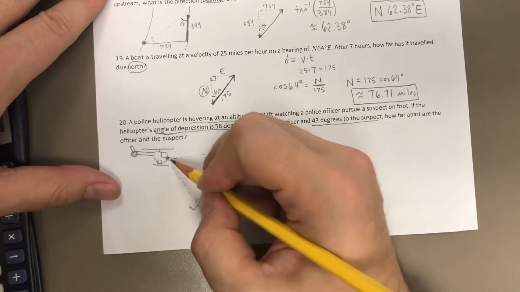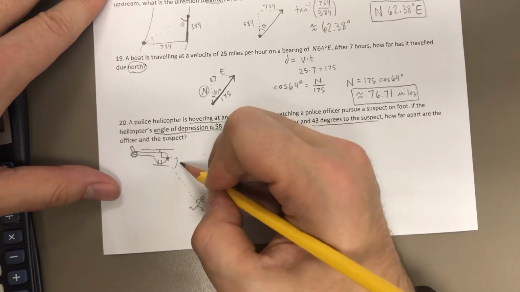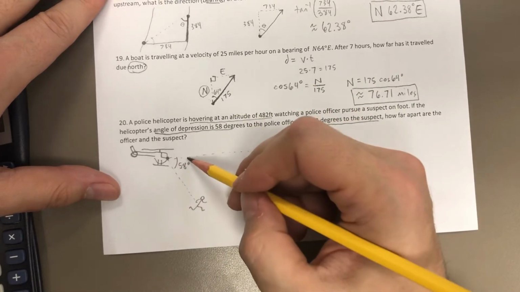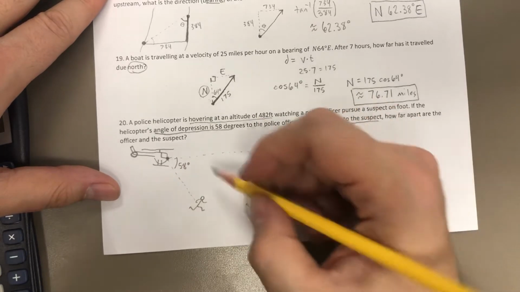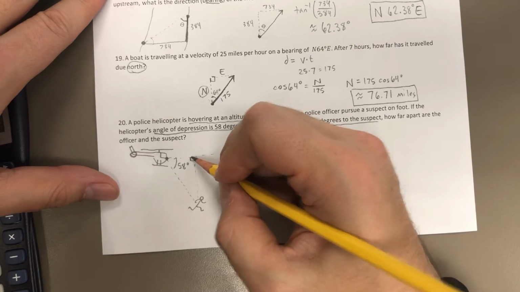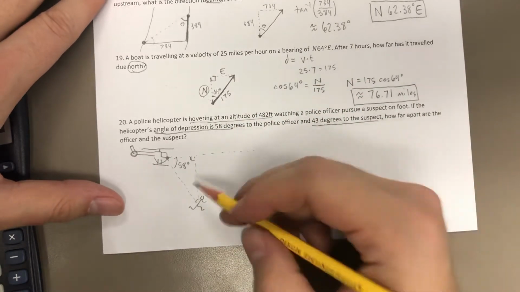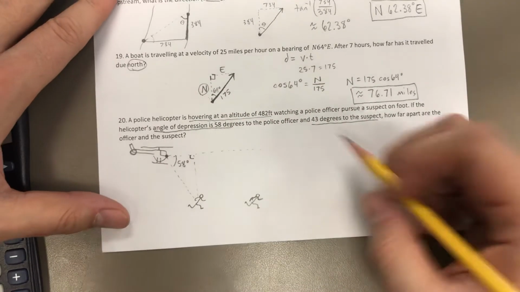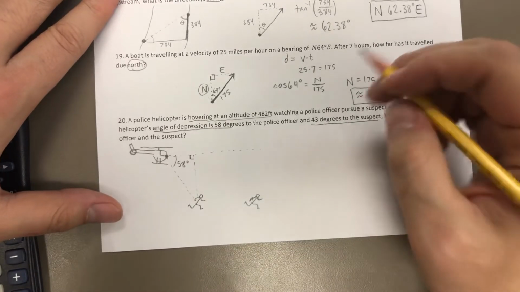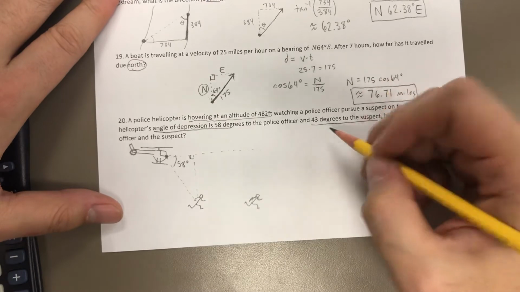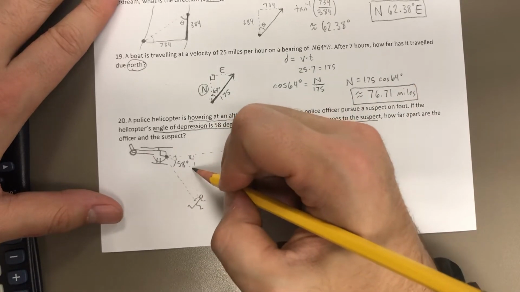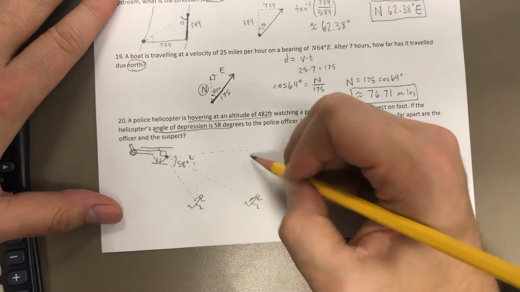So that first angle that I draw is going to have a total angle measurement of 58 degrees. So 58 degrees from here to here, okay? And that creates a right triangle, obviously, to the police officer. And if I want to draw that separately as well, it might help out, so I'll probably do that in a second. But let me complete the diagram first. So next we have an angle of depression of 43 degrees, so a smaller angle, and that's leading over to the suspect. So here's the suspect.